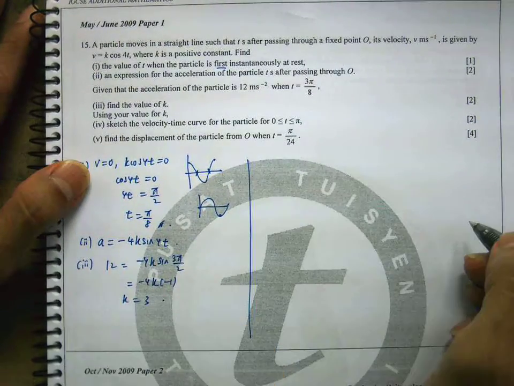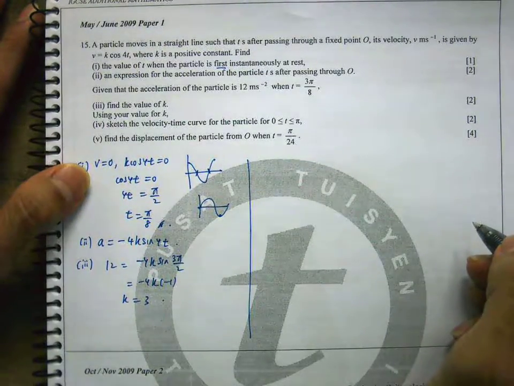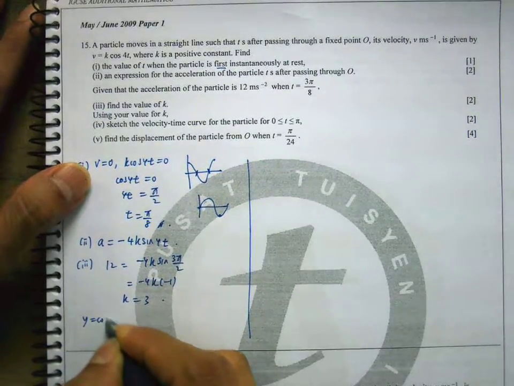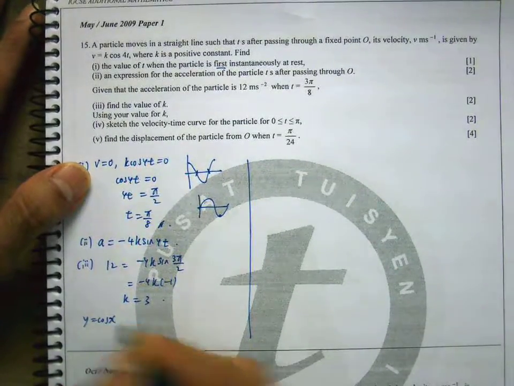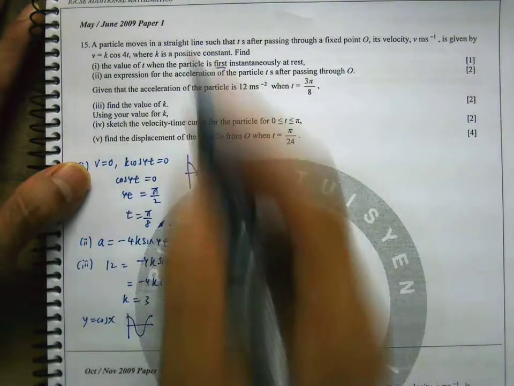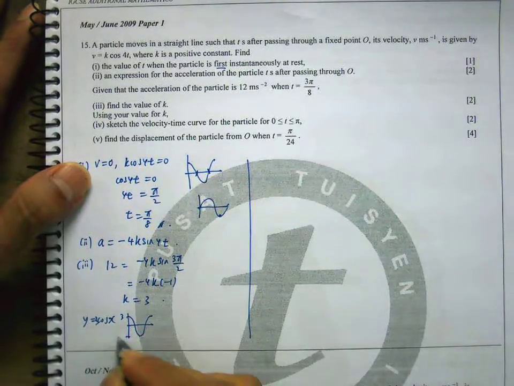So k. Sketch the velocity-time graph for the curve. Okay, you remember how to sketch the graph of cos? The basic cos graph, let's say cos x, it looks like this, right? Now k is 3, so if you have a 3 in front, maximum 3, minimum negative 3.